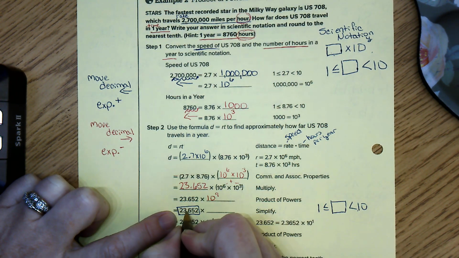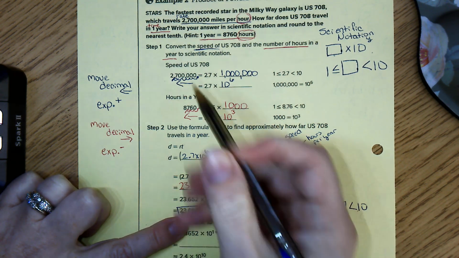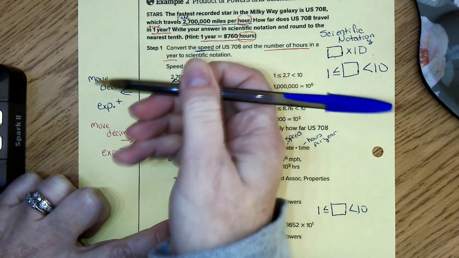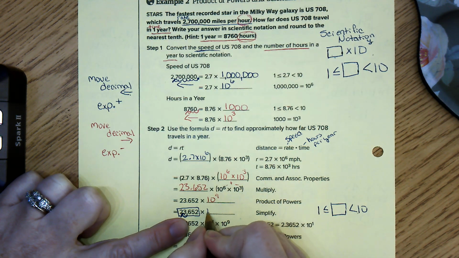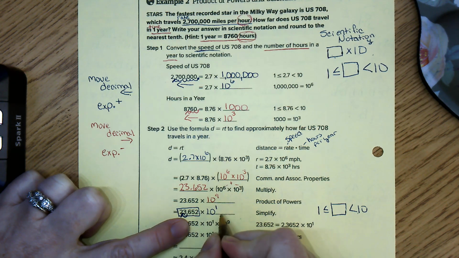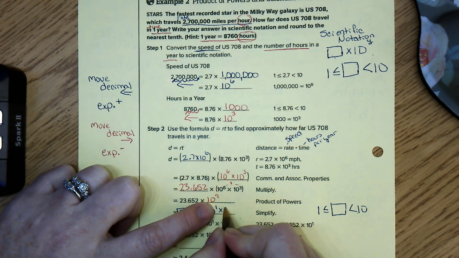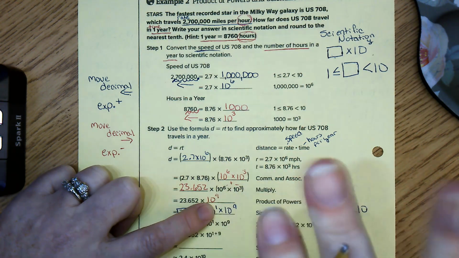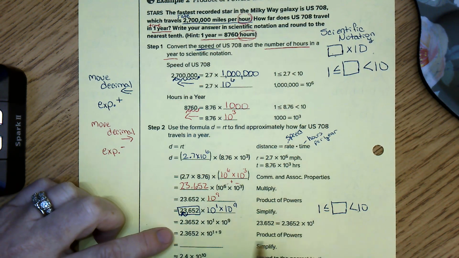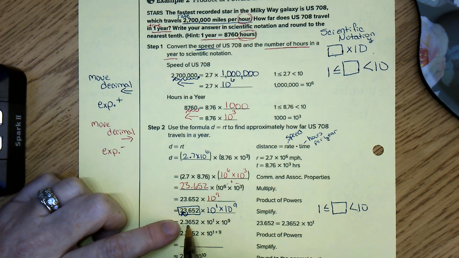So in order to comply with this rule, we have to move our decimal point one more time. When you move your decimal to the left, it is times 10. Well, how many times did you move that decimal? Once. But we also have this one here, 10 to the 9th power. Can't forget that. So we are now in scientific notation for our box.